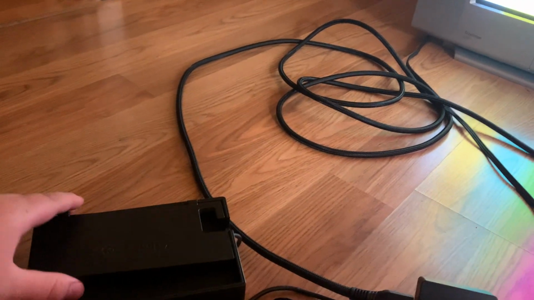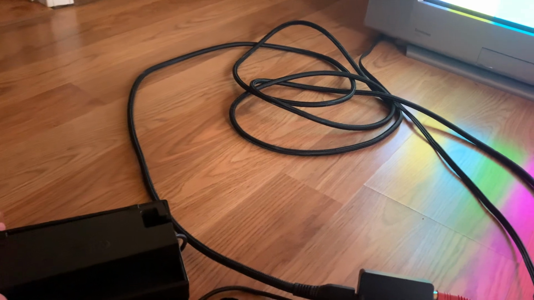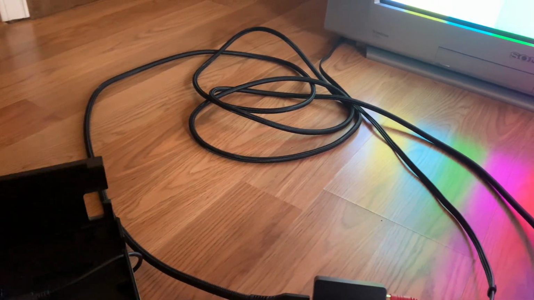Oh no, my Switch is broken. Not really, it's just a dock. But I'll have to fix that later. Or now. Okay, cool.